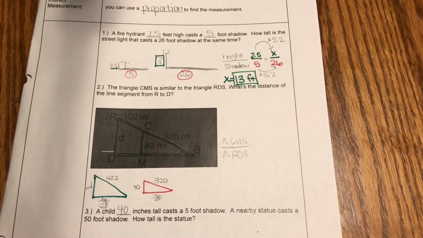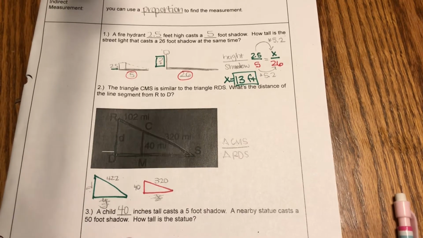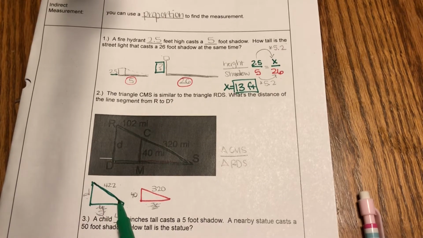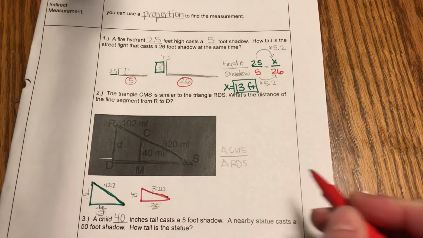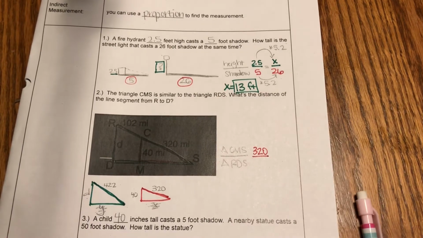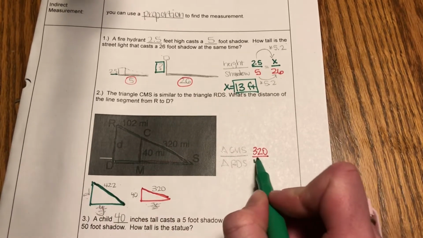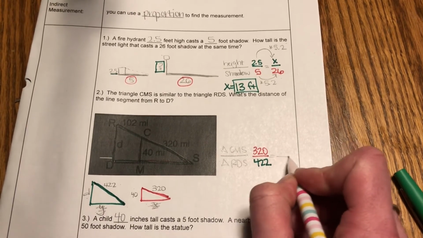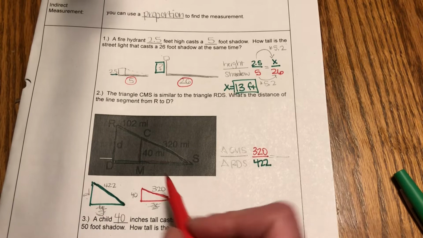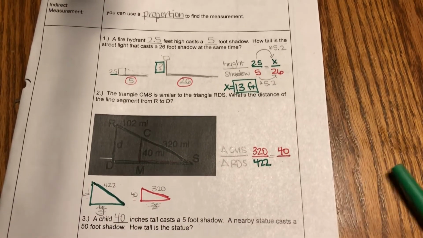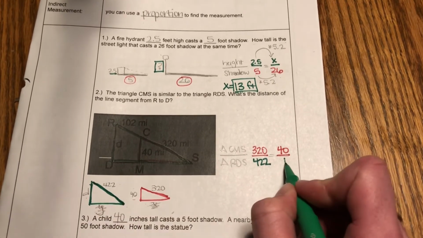So here we go. We are going to use the hypotenuse here and then the hypotenuse here. So CMS, the hypotenuse was 320. And for the hypotenuse for the bigger one, it was 422. And that will equal, starting with the red triangle, 40 over, and then the height of the green triangle is D.